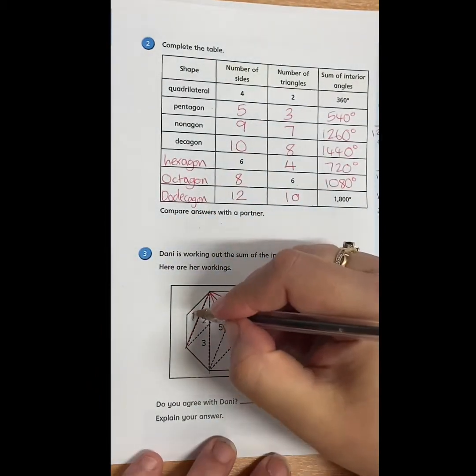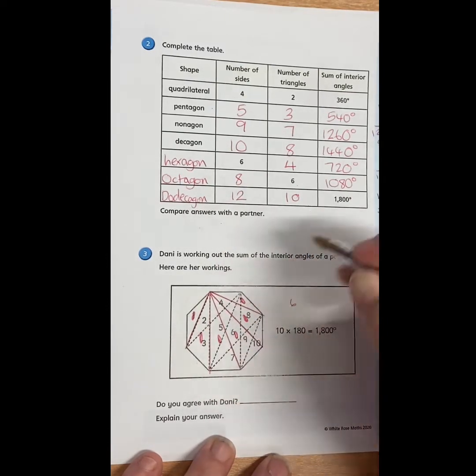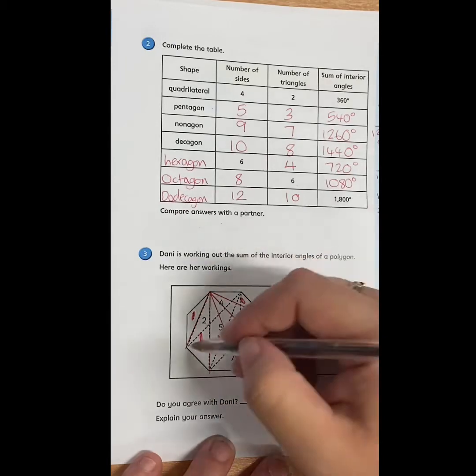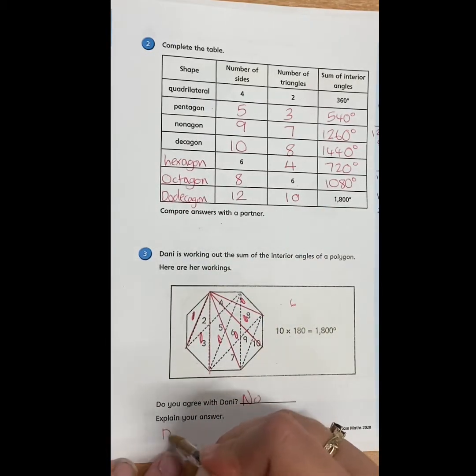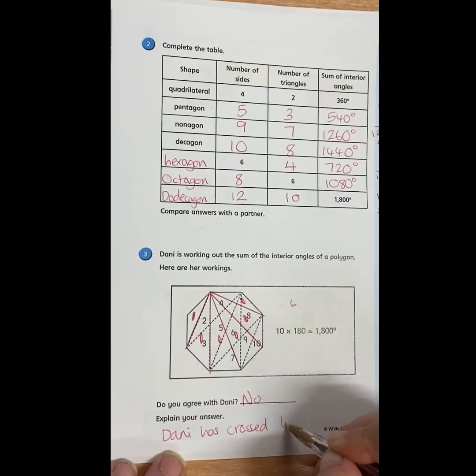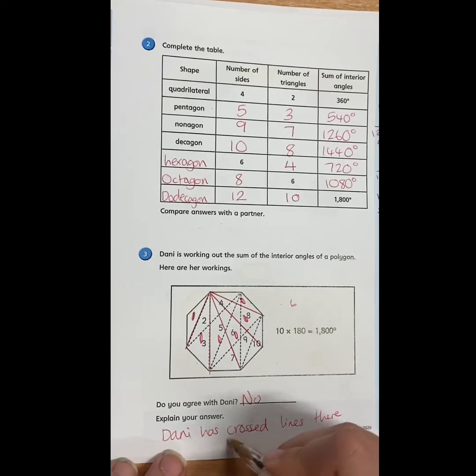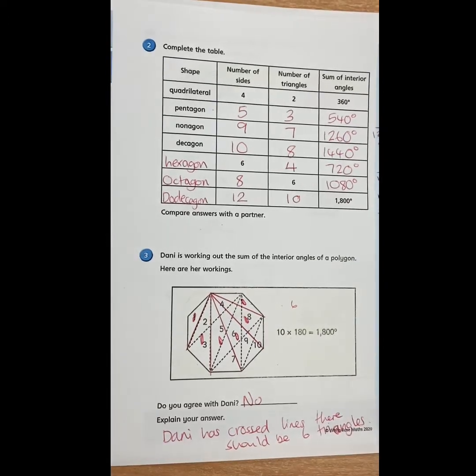So I've got 1, 2, 3, 4, 5, 6 triangles. She's not joined them from the same point. She's overlapped them. The lines have crossed. So no, Danny has crossed lines. There should be 6 triangles. Okay.